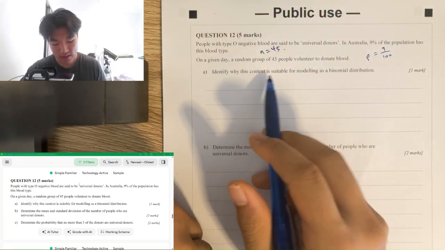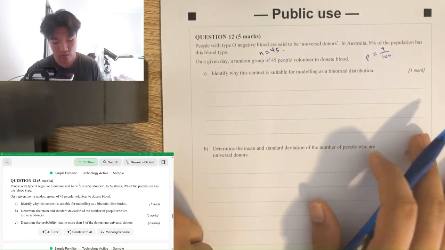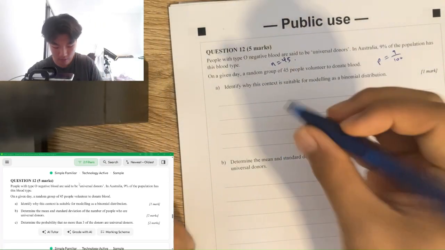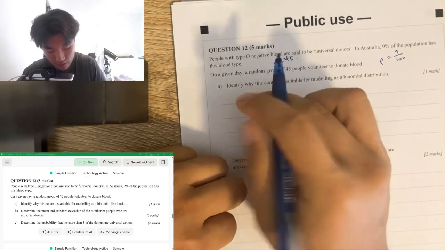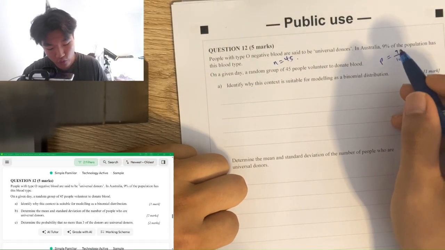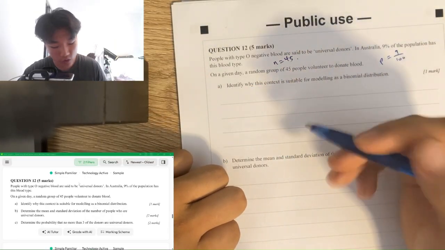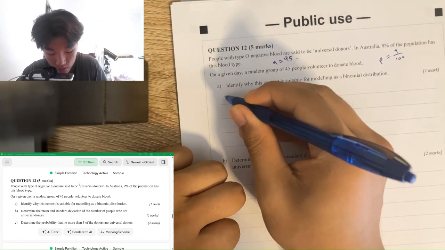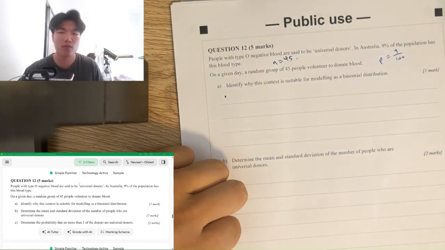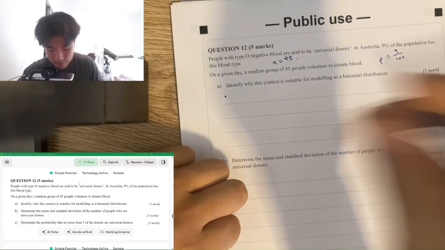Identify why this context is suitable for modeling as a binomial distribution. What do we know about binomials? There's success or failure. In this case, it's either you have type O negative blood or you don't. So that's why it's suitable. That's one of the reasons. Many other reasons you could provide, but that's my reason.